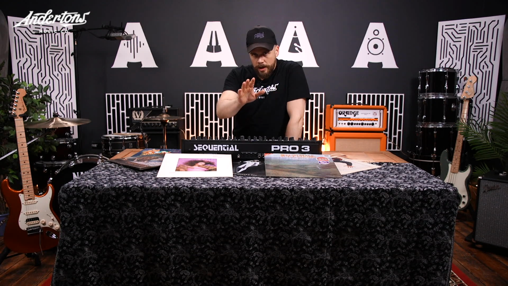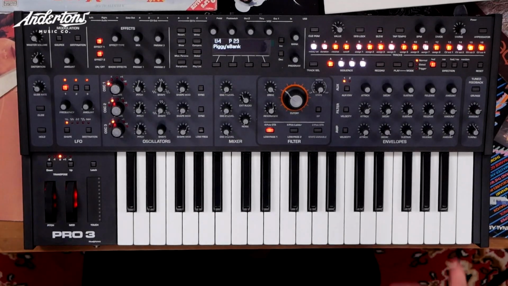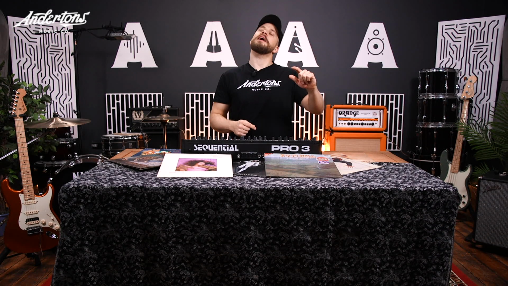Pro 3, this is going to be a pretty quick video of me going through the core functions of this paraphonic beast. Let's get into it right now. So that was the preset called Piggy's Bank.